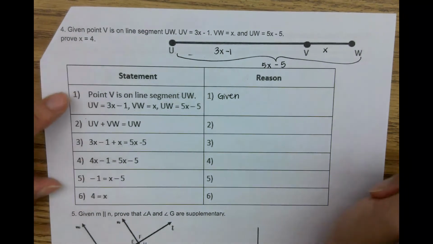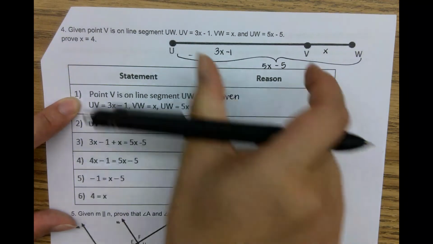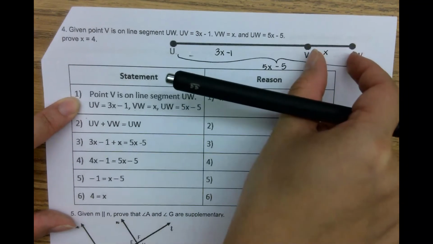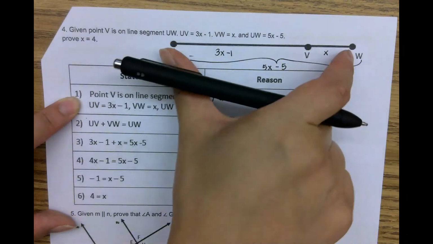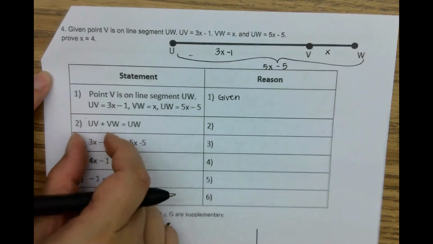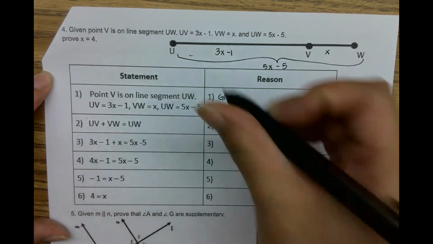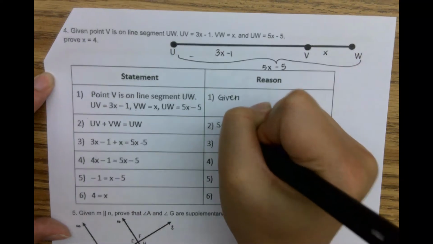Okay. So from here, and based on my picture, I can see that when I put UV and VW together, it forms this bigger UW. And so that's what I write here, that UV plus VW gives me UW. This is known as the segment addition postulate.